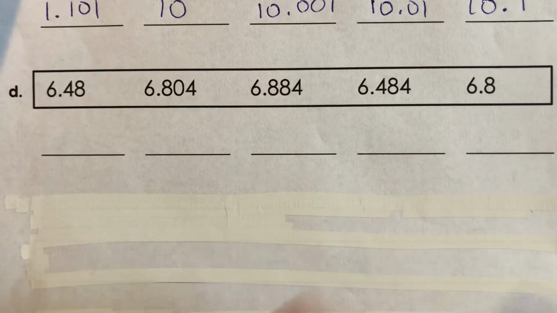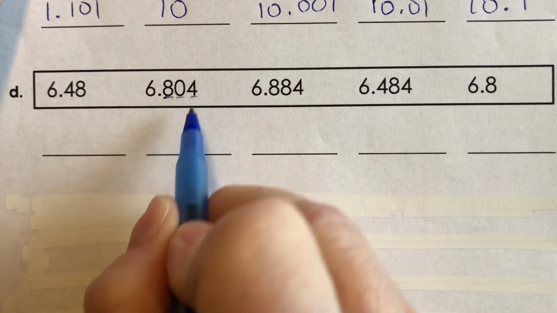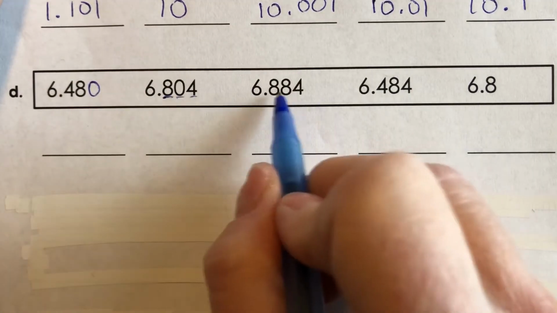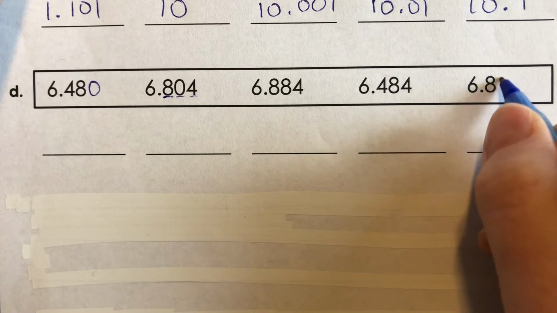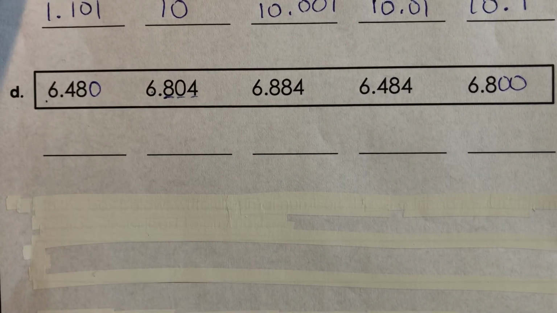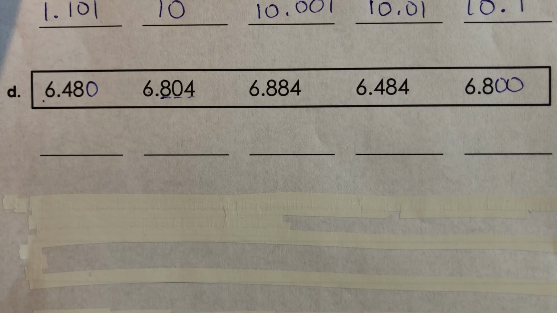All right, one more. And again, if you want to pause and try it on your own, go ahead. I see 3 places to the right, so I'm going to add another. And then this is 3, this is 3, this is 3. This only has 1, so I'm going to add the rest. And I see that there is a 6 in the ones place for every single one of those. And that means that they all have 6 ones, right?